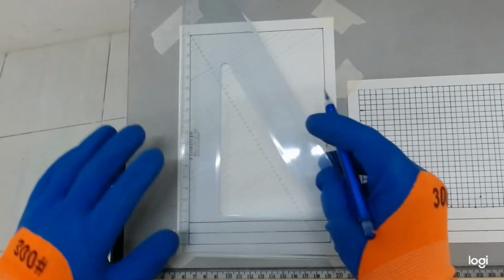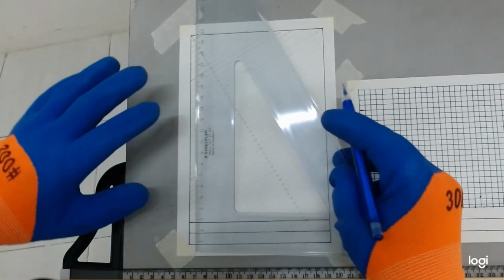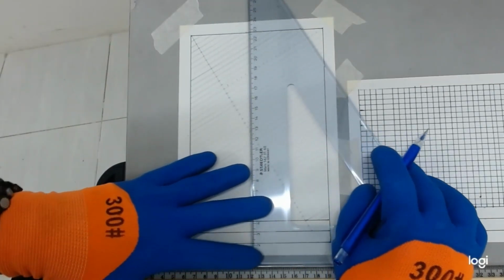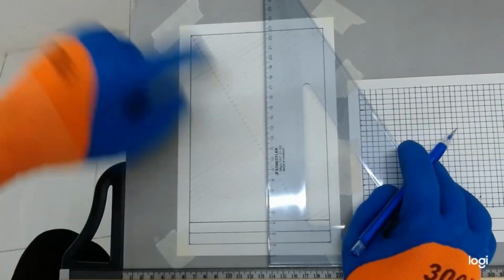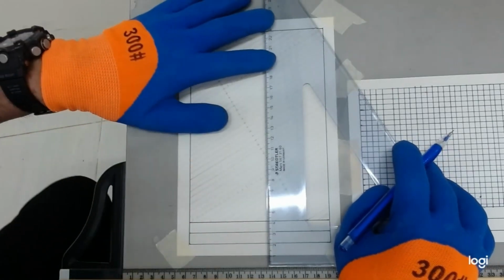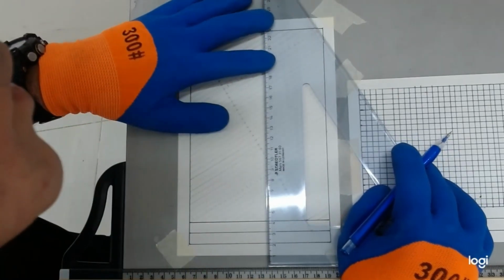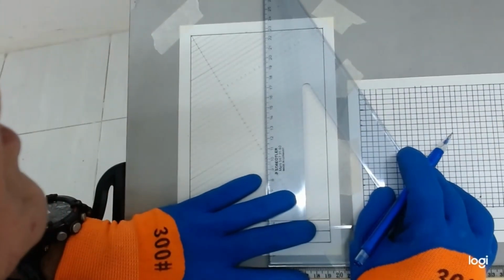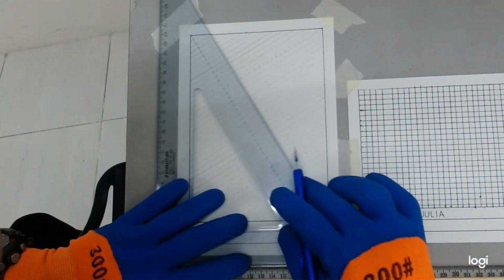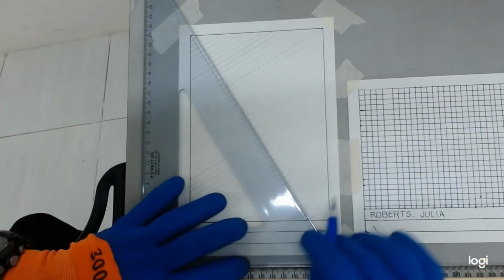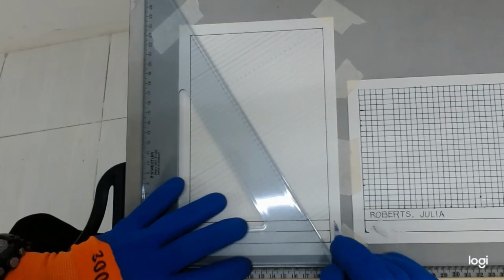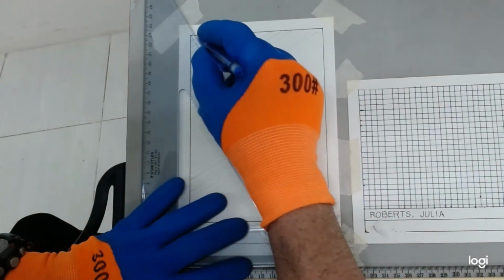Then we will now draw the 120-degree line. Since we already marked the spacing, we could now start drawing it from here, or you could draw it from here going out.